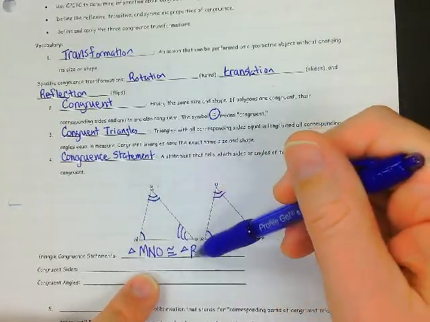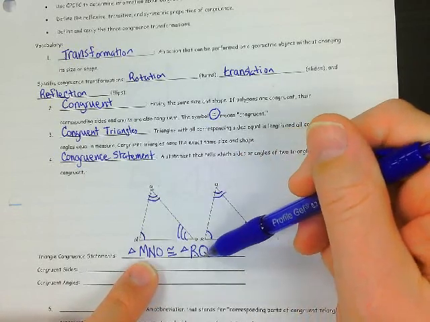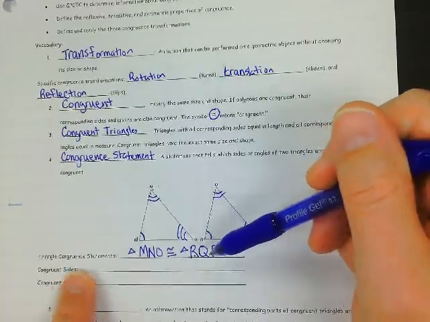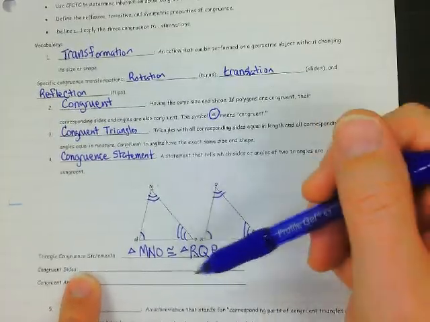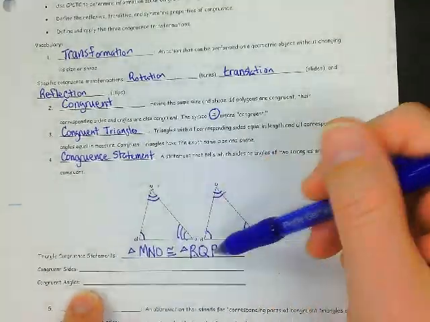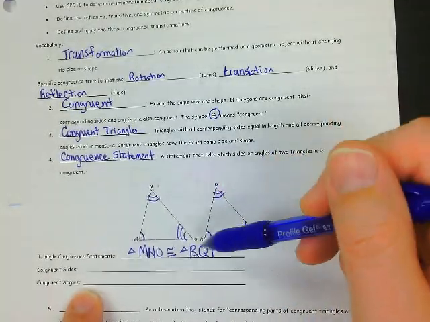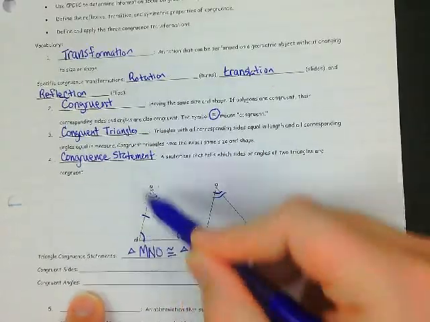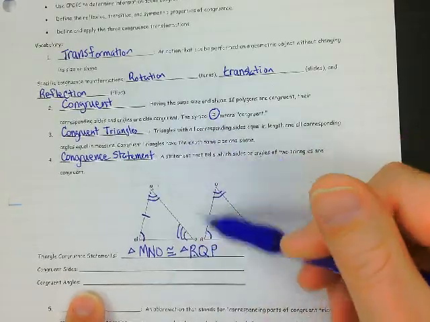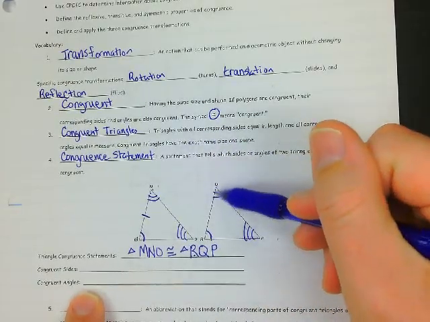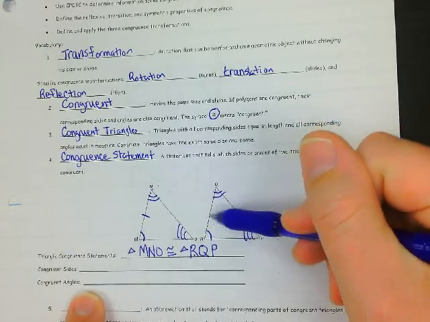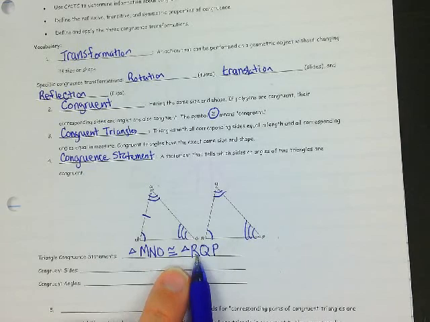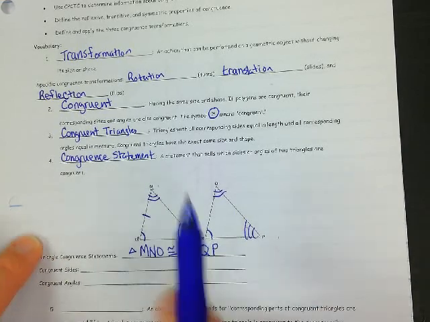M is in the same spot with R. N is in the same spot with Q. O is in the same spot with P. Now that's important because when we go to name which sides are congruent and which angles are congruent, all we have to do is look at our letters. For instance, side MN right here is between the one arc that I wrote and the two arcs. What side is between the one arc and the two arcs on this triangle? RQ. But look here, MN is the first two letters. The first two letters of this triangle is RQ.